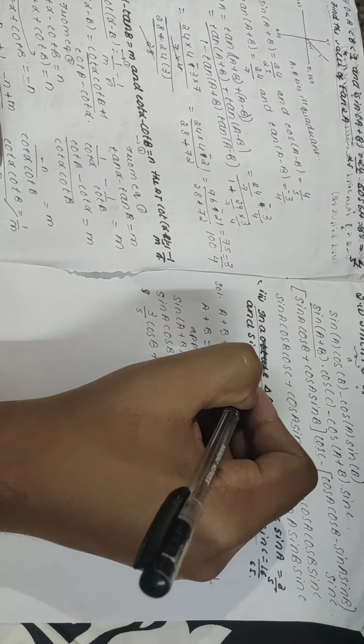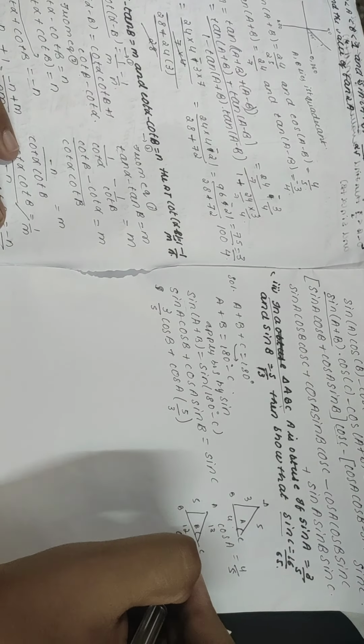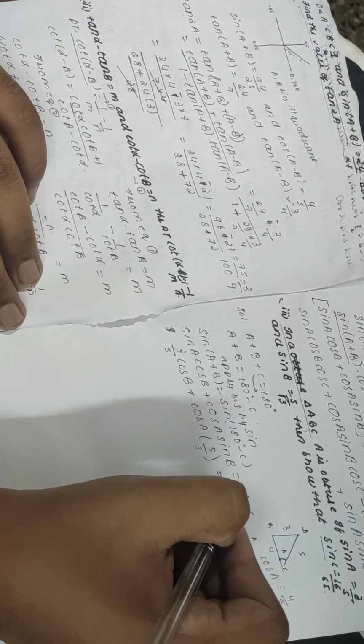Similarly, for angle B, this is 5 and 13. By Pythagoras theorem, you will get the adjacent side as 12. So cos B is 12 by 13. Substitute the values.